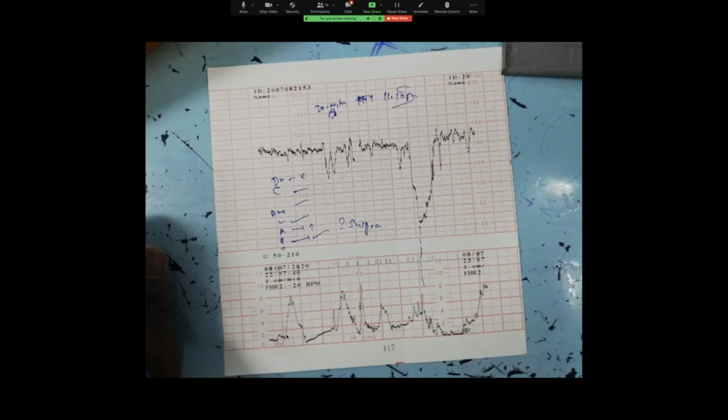So here, you see there's one contraction, another contraction, and this seems to be another contraction. So let's see when the contraction seems to have started here. If you draw a line here, you can see that the deceleration has not started yet. Clear?